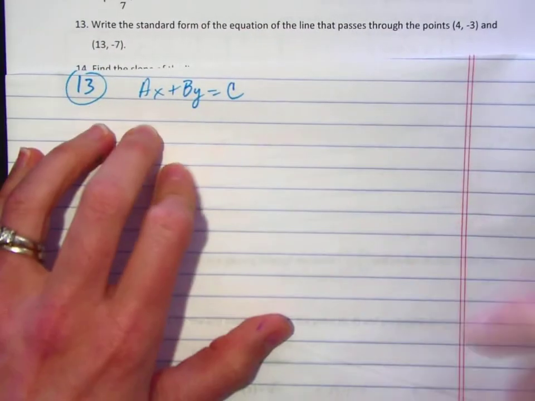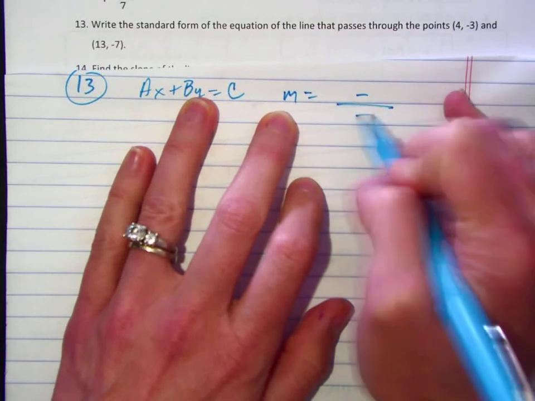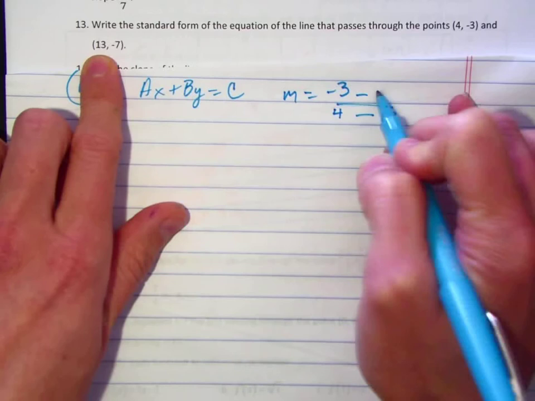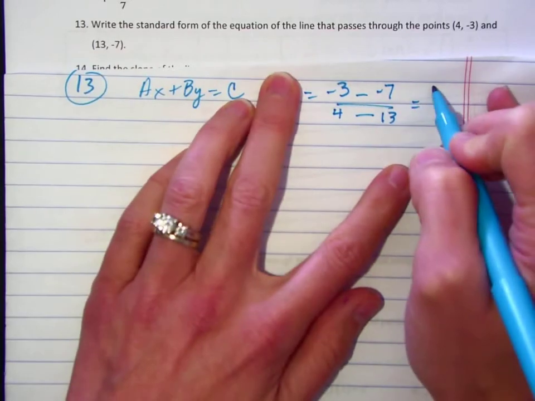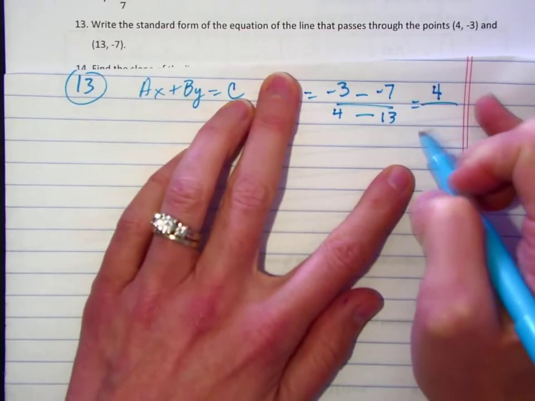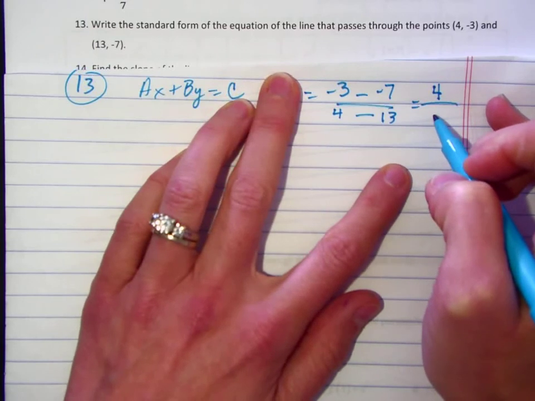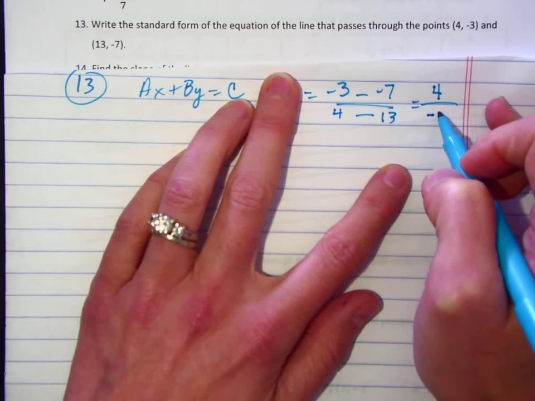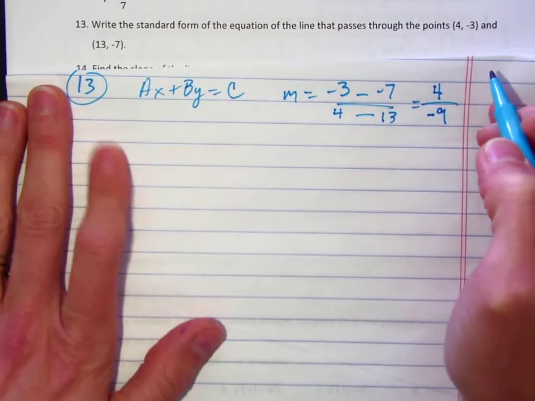We have bottoms up, so I have 4, negative 3, 13, negative 7. So negative 3 plus 7 is positive 4, and 4 minus 13. What is 4 minus 13? Negative 9. So negative 4/9.